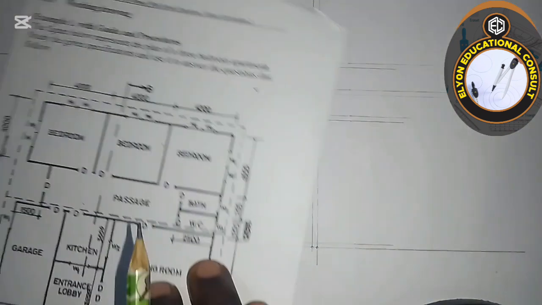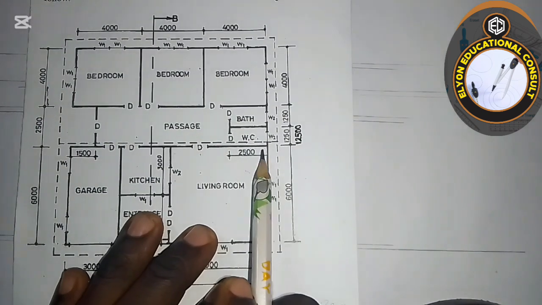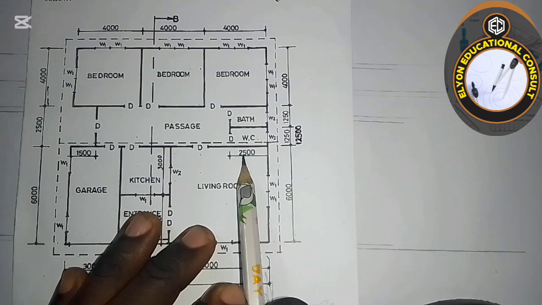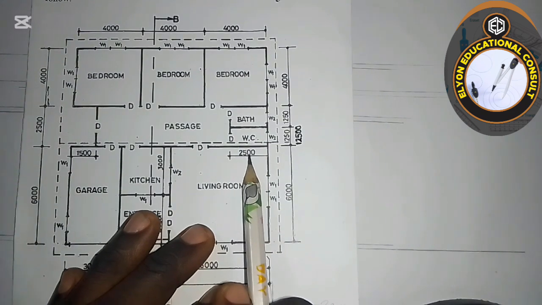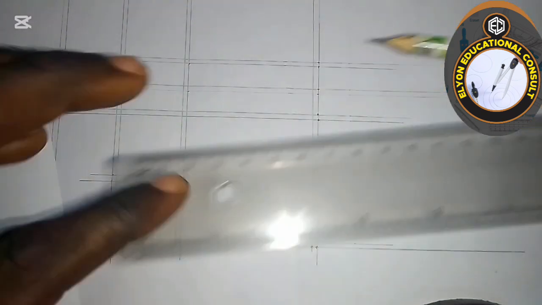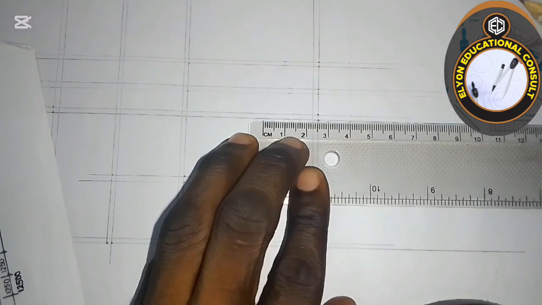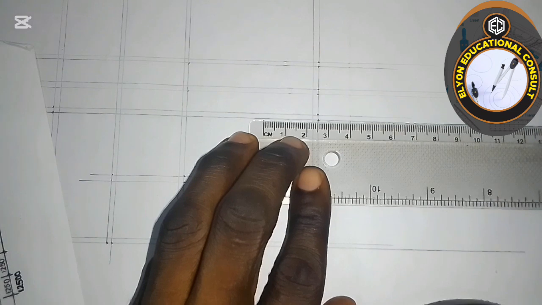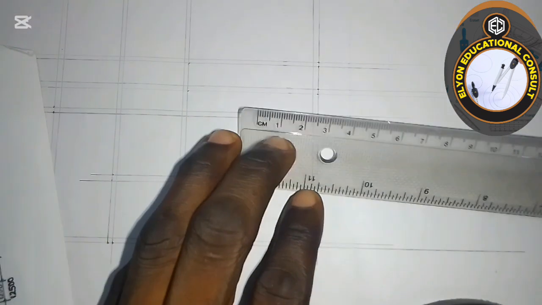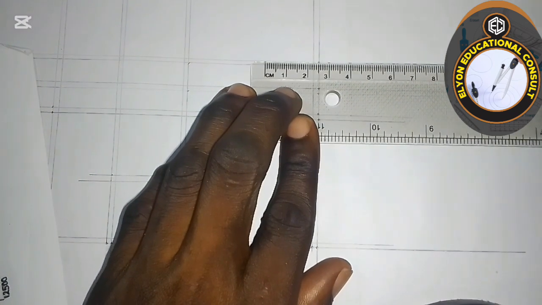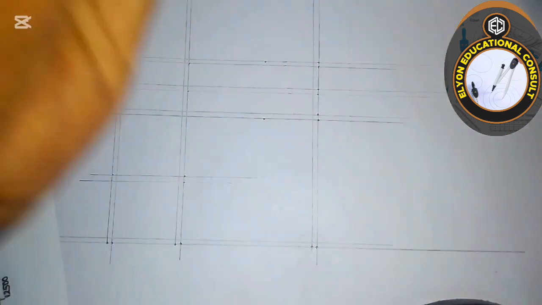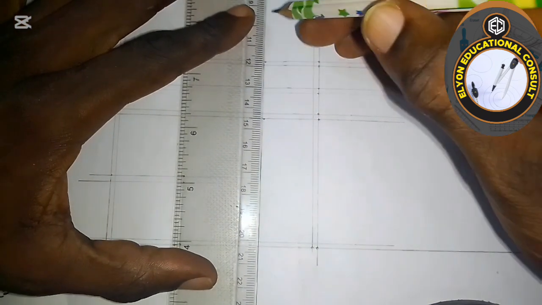Okay, now you can see this one from this place now. The width for the WC and the bath, we are told that is 22,500. That is 2.5. So I'm going to take that from this part here, 2.5 this way. So this is my 2.5. So you can take 2.5 up here as well. Then you can connect the two dots together.